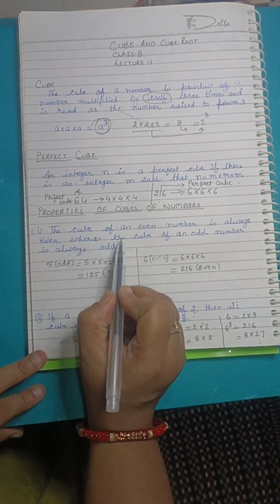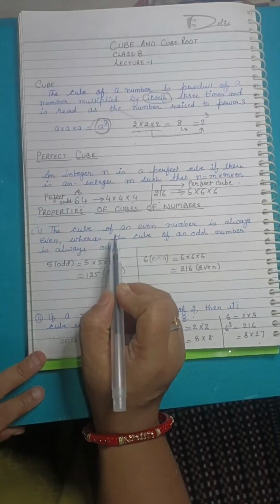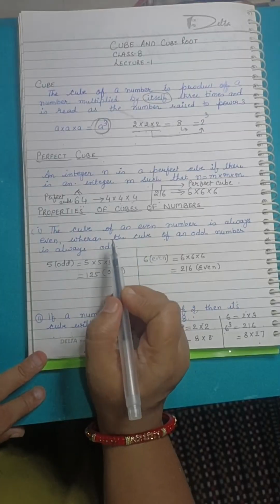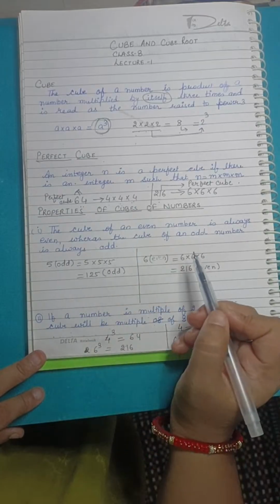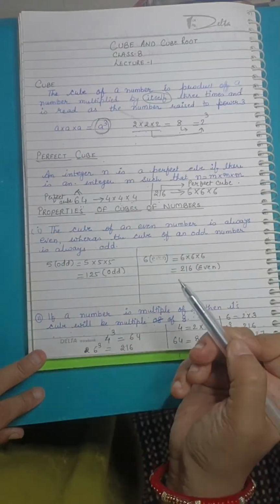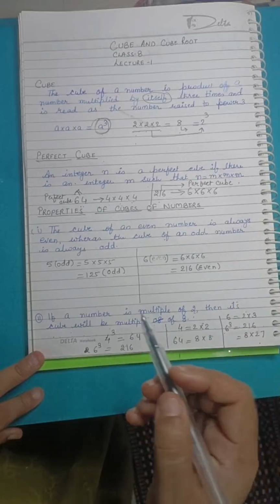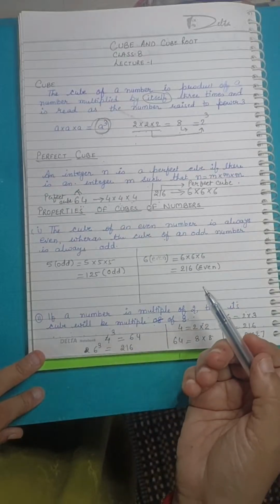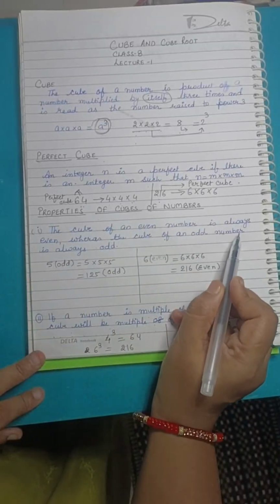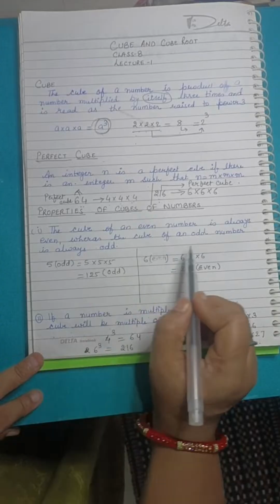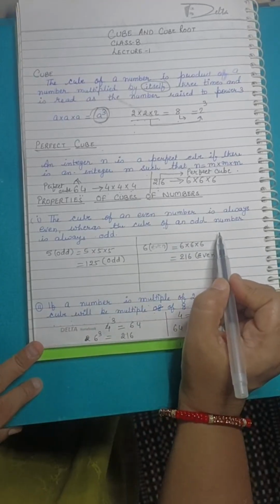Now we are going to talk about the properties of cubes of a number. Whenever you take an even number and find its cube, you will get an even number. Whenever you take an odd number and cube it, you will get an odd number as the result. So the cube of an odd number is always odd and the cube of an even number is always even.